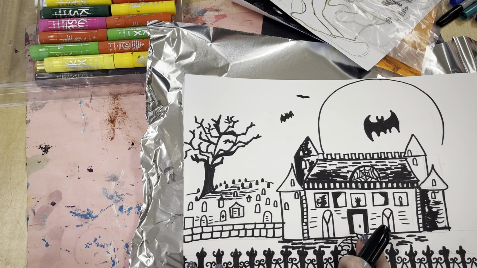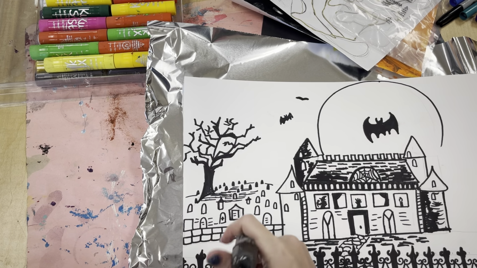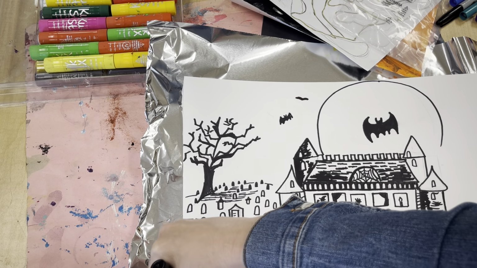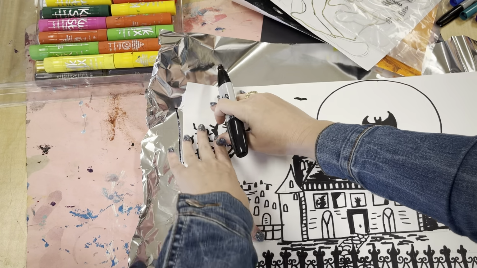So, once you're ready to start printmaking on your tinfoil, the first step you're going to do is outline your paper onto tinfoil with a Sharpie. This will let you know this is where the ink is going to go.